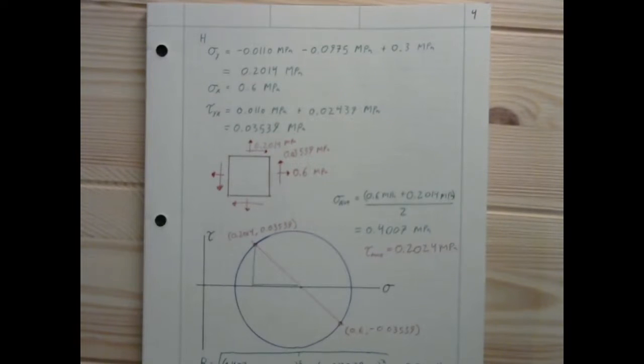Welcome to the fifth and final video meant to accompany the stress combination example problem. In this one, we will sum up all of the stresses that we've found, and we will use Mohr's circle to determine our principal stresses and our maximum in-plane shear stress for the XY plane.